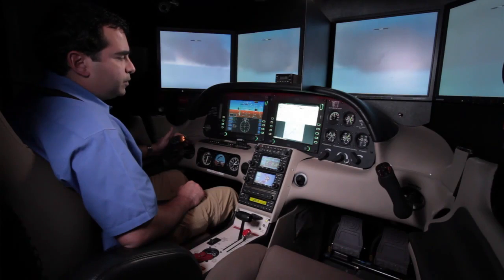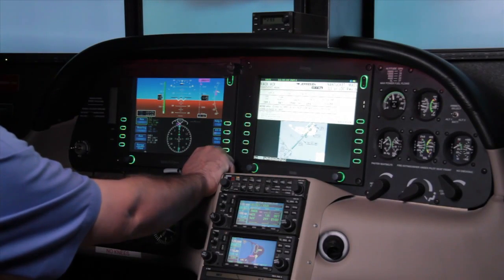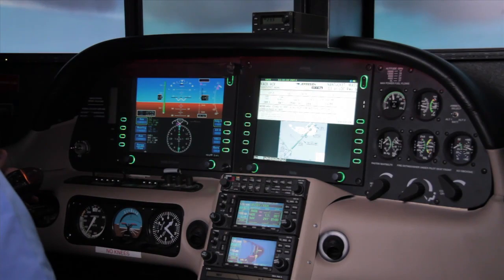Cirrus 178 Alpha Sierra, request received, hold at Nantucket as published, maintain 3,000. You can expect vectors to the RNAV runway 24 in 15 minutes. Okay, climb and maintain 3,000, hold as published, Cirrus 8 Alpha Sierra. So now, how am I going to continue to hold as published while I prepare for my approach into Martha's Vineyard? Welcome to real world IFR.